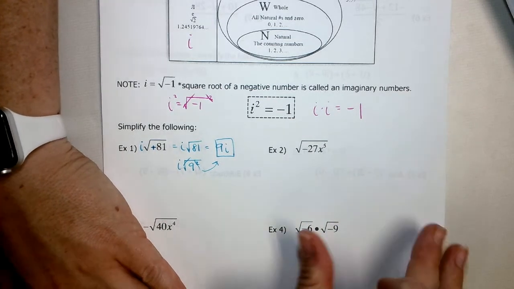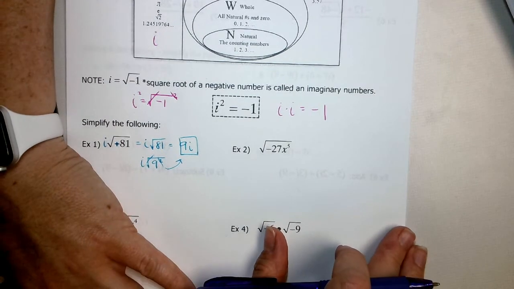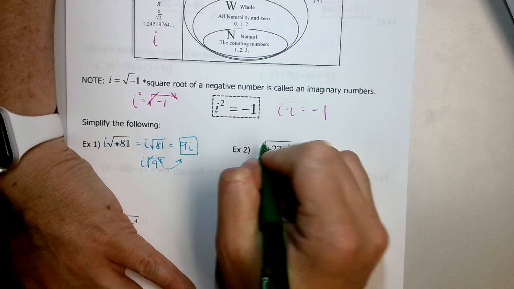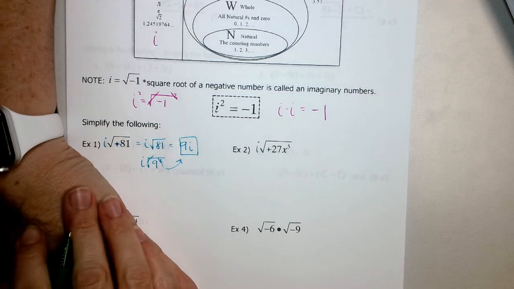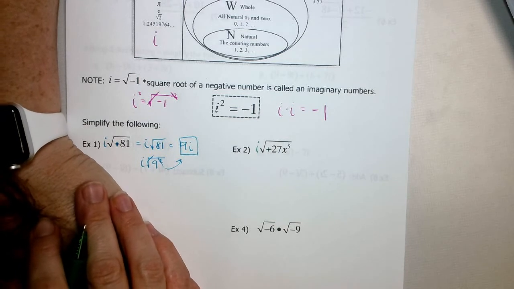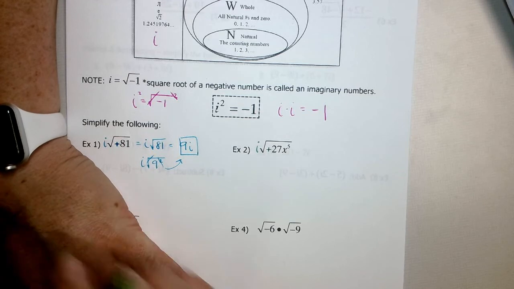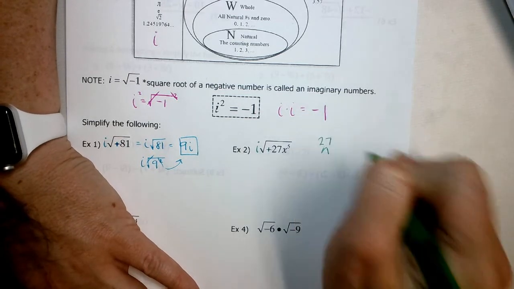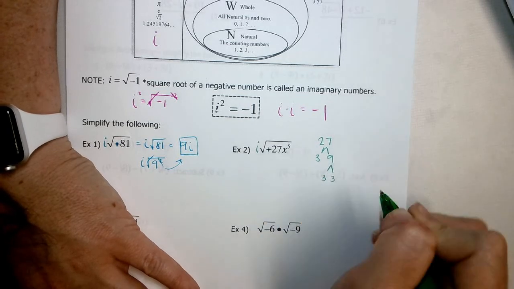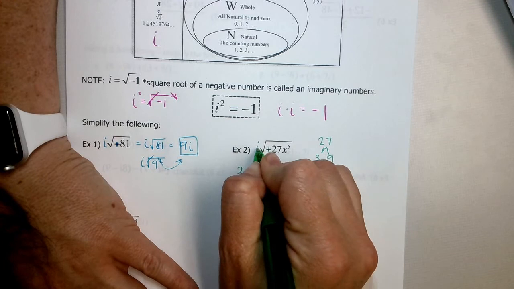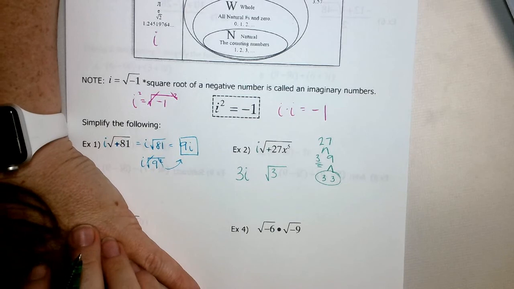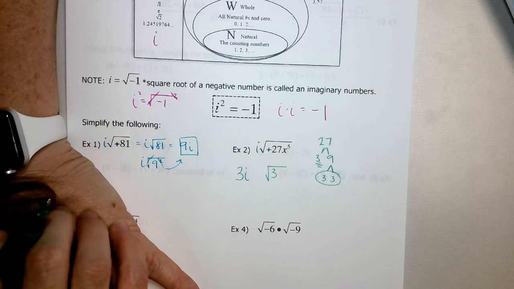Okay, but look at number 2. Here, again, we have a negative, so I'm going to move it outside and make it positive. But 27 and x to the 5th are not perfect squares, so I'm going to have remainders. I'm going to do this a different way than I've done in the past. We're going to break down 27 the same way we have been. 3 goes into 27 9 times. 9 is 3 and 3. So I have a pair of 3's, which is going to go on the outside. I also have that i on the outside, and I have a 3 that's going to be inside. Everybody okay with that so far? All I've done is break down the 27.